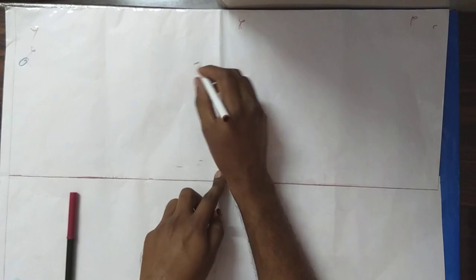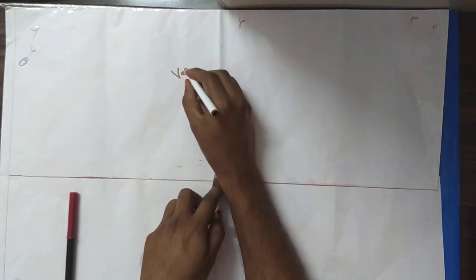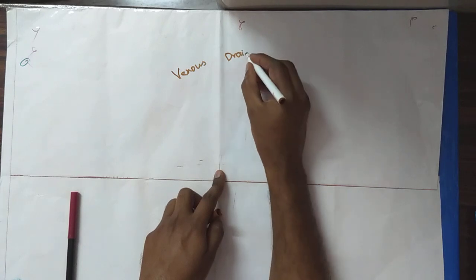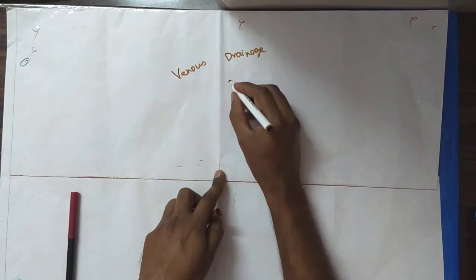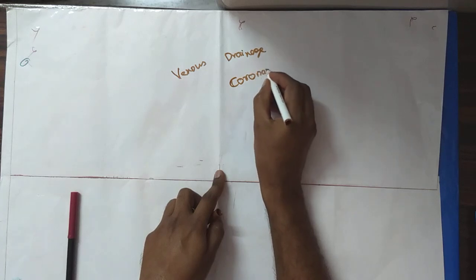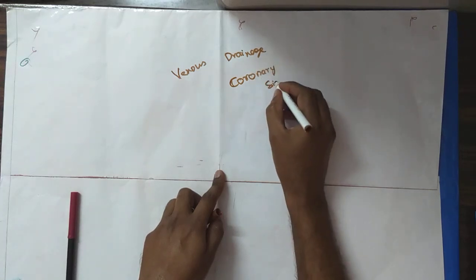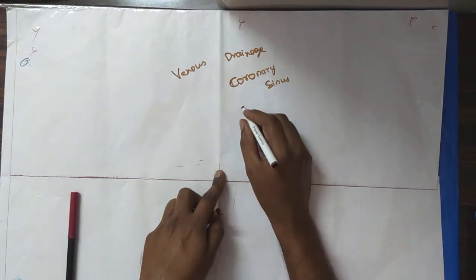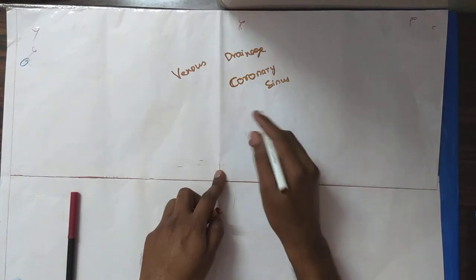We'll be continuing the blood supply of the heart. In that we have seen the arterial supply. Now we'll be seeing the venous drainage. This is basically drained by three things: coronary sinus, which drains into your right atrium in between the opening of inferior vena cava and the atrioventricular orifice.